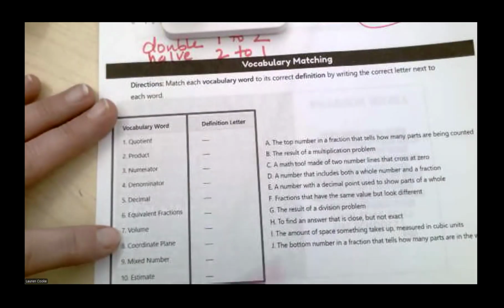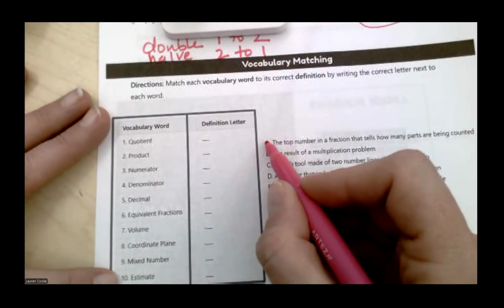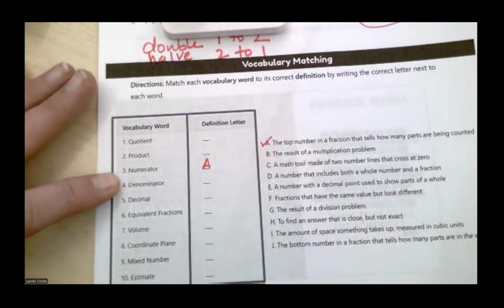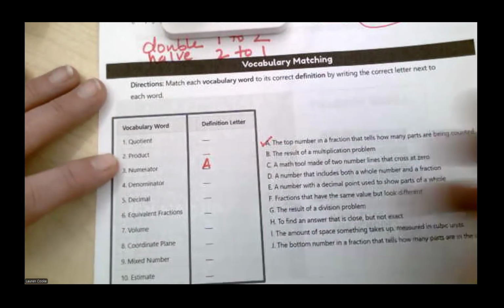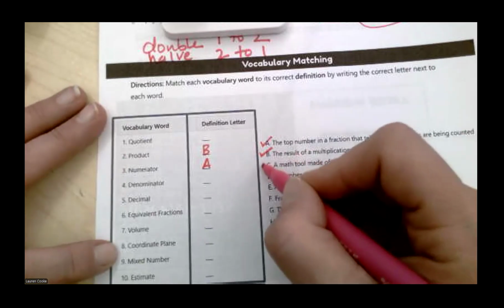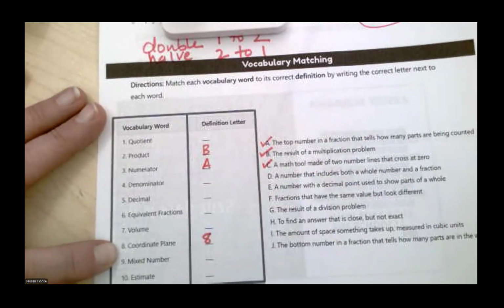All right, let's do some vocab matching, some of my favorite things. Match each vocabulary word. Top number in a fraction tells you how many parts are being counted. That is a numerator, A. The result of a multiplication problem, product. Math tool made of 2 number lines that cross at 0. Ooh, a coordinate plane. Sorry.